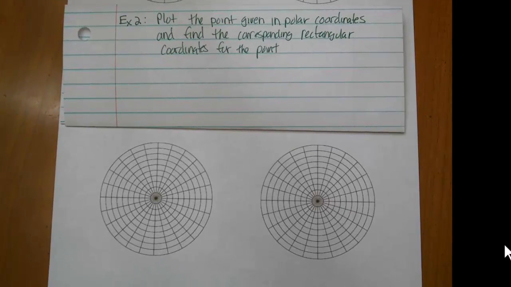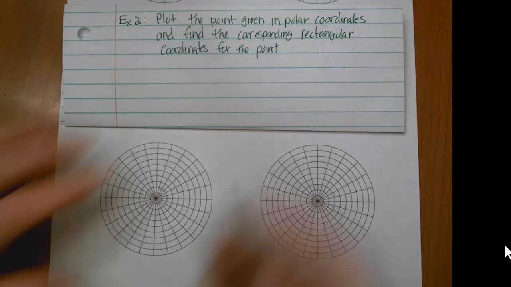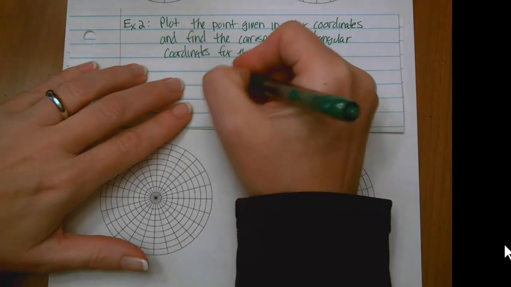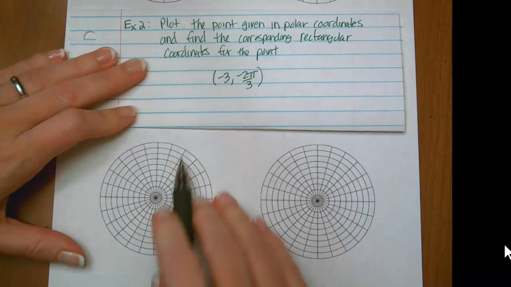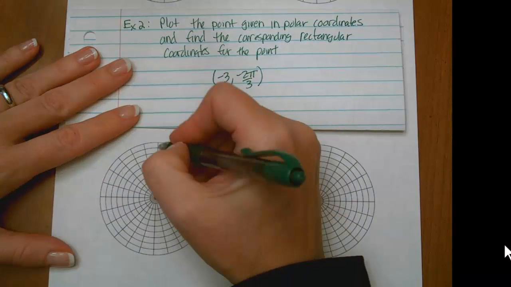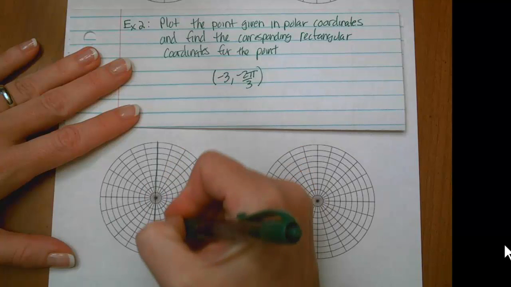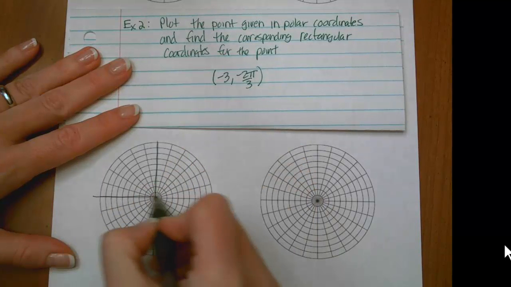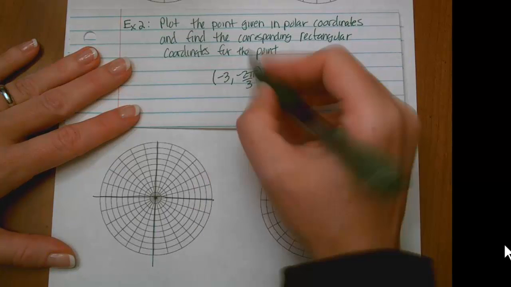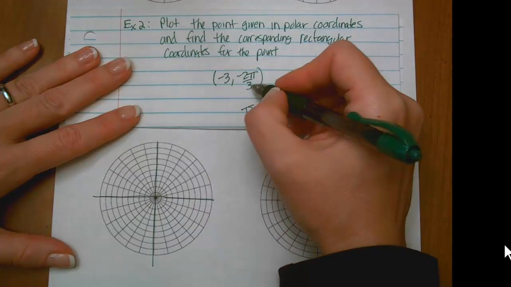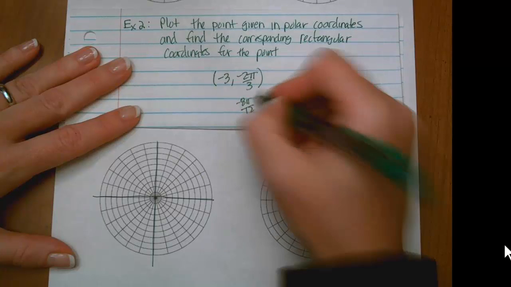Here we are at example 2. We're going to plot the point given in polar coordinates and find the corresponding rectangular coordinates for the points. And I'm going to give you (-3, -2 pi over 3). All right, so let's first graph it, and I'll graph it on this polar paper. And I'm just going to highlight the poles or the axes so that we're clear on where we're at. So -2 pi over 3, I can convert that to 12ths. So 3 times 4 is 12, so it's -8 pi over 12.